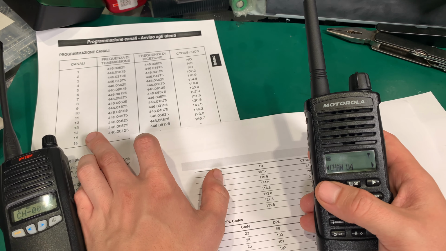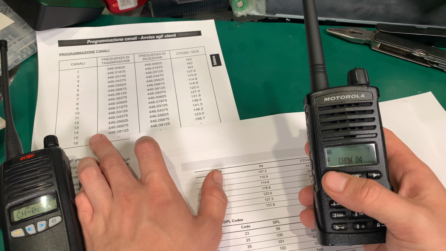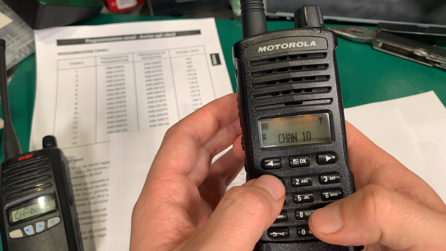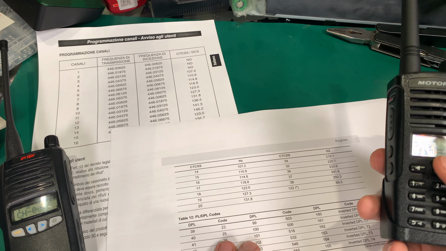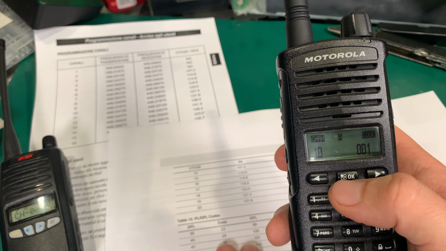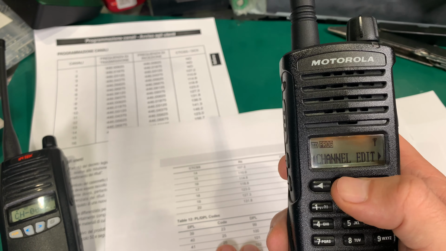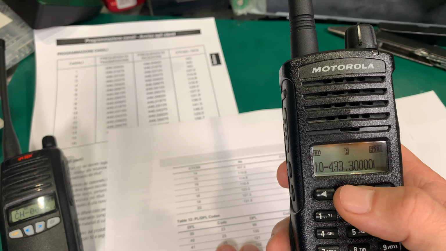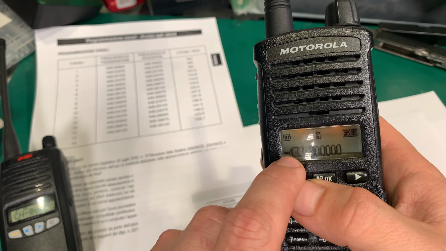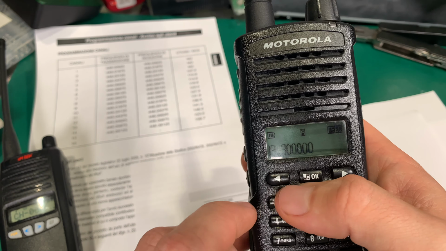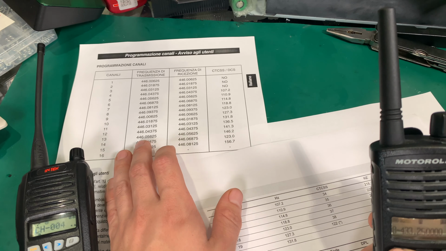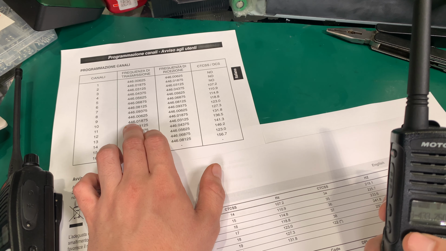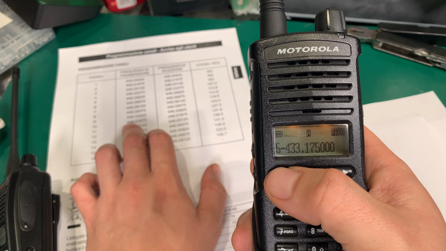Let's go to channel number 15, or maybe 10, I don't know. Just for the video I'm not going to type everything. Channel number 10. We're going to edit channel number 10, receive, transmit, frequency, and as you can see I've already got the LPD channel programmed, so we are going to find the PMR. Channel number 10 is 1875 in the PMR.